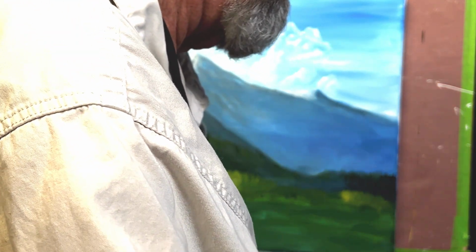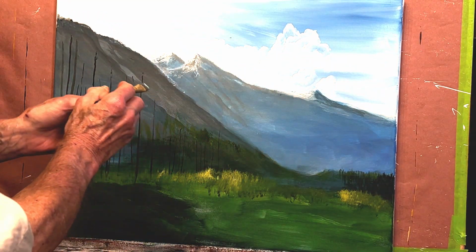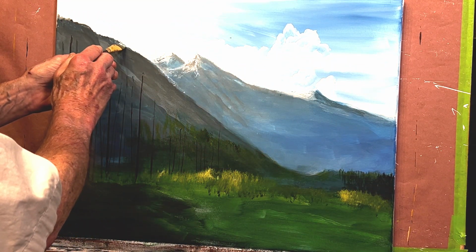take some blue, a little bit of that white. It's got just a little hint of that green color in it.